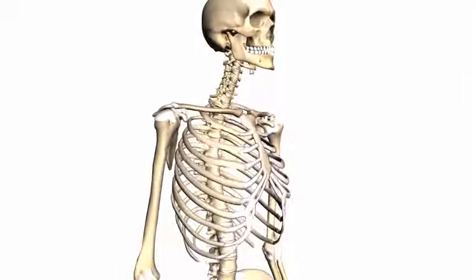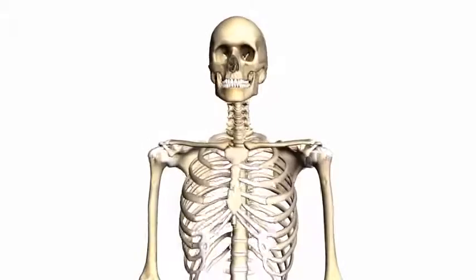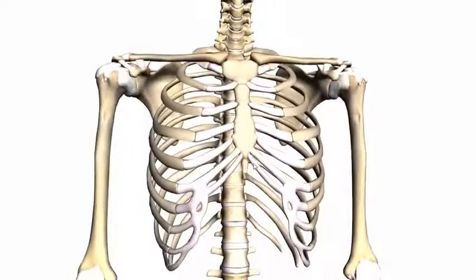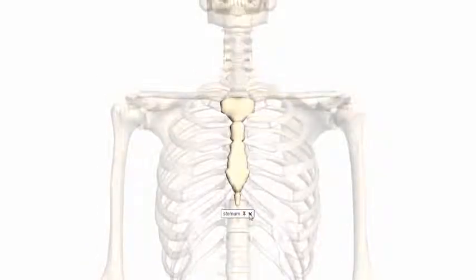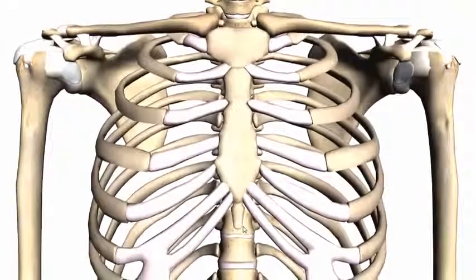I've already shown you the hyoid bone here, and spoken about the ossicles. The next part of the axial skeleton is the sternum. This central bone here, otherwise known as the breastbone. There's three parts to the sternum. It doesn't have them labelled, but the first part here is the manubrium, and then you've got the body of the sternum here, and then this is the xiphoid process, or the xiphisternum.